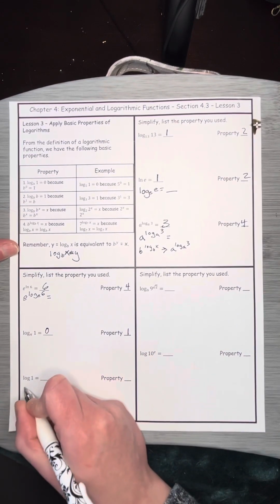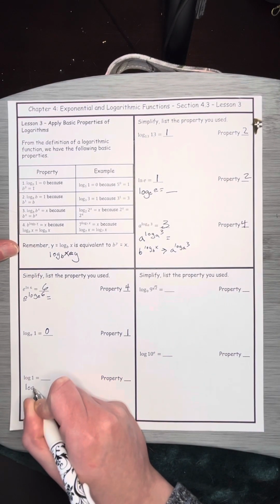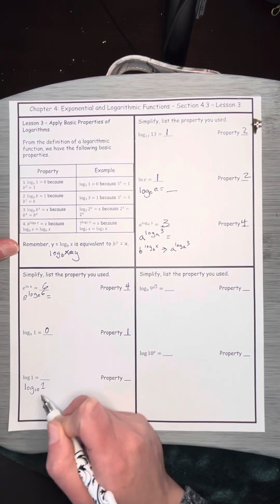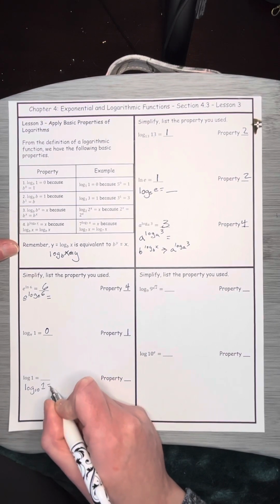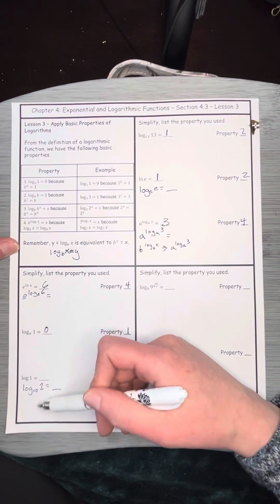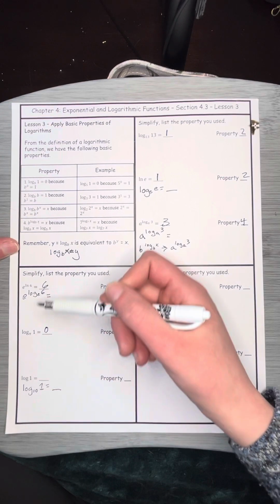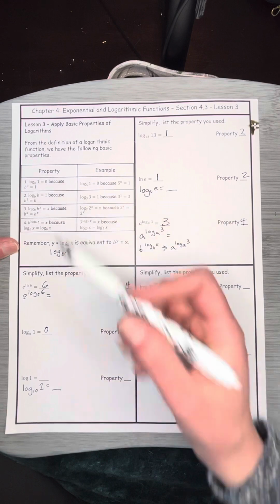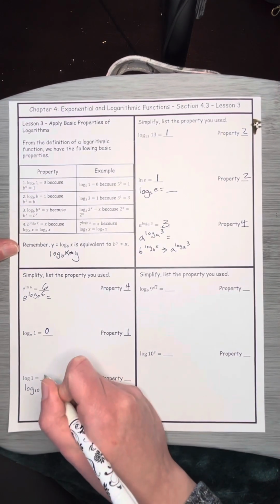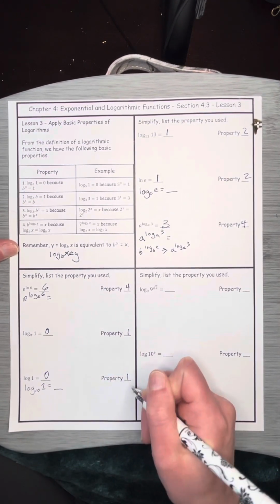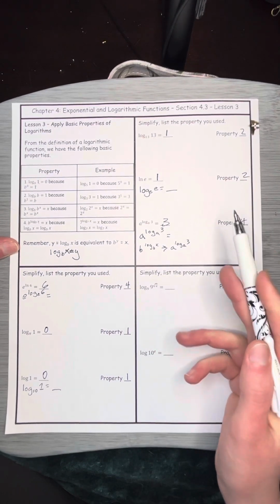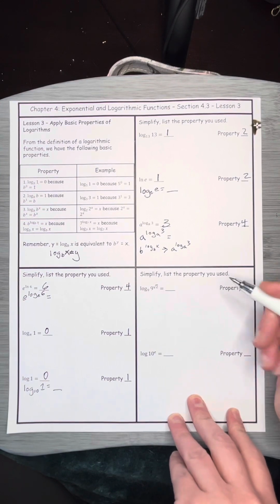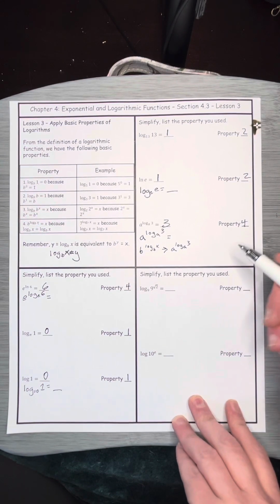And we're going to come down here. Now, this is actually log base 10 of 1. It just doesn't say it. So now that I've placed my 10 there, I'm going to look up and see, all right, got the 1 there, so this is going to be 0 using property 1. I am detecting a slight pattern in our examples here. Let's see what we get on this side. Simplify and list the property used.